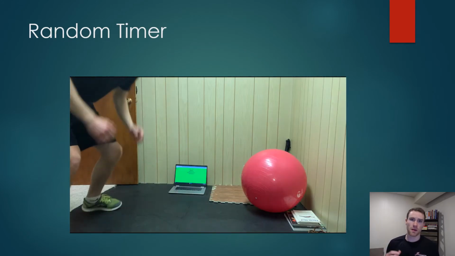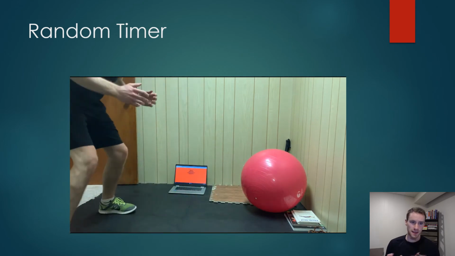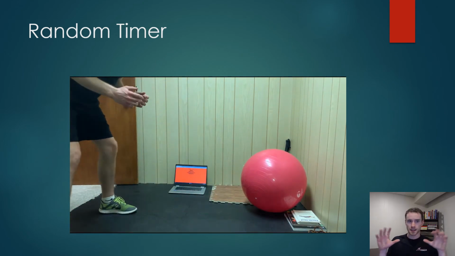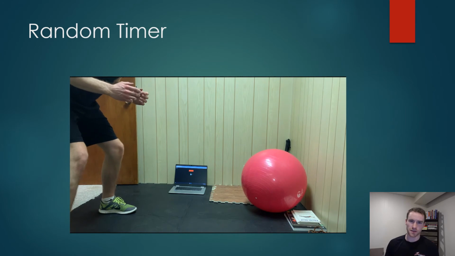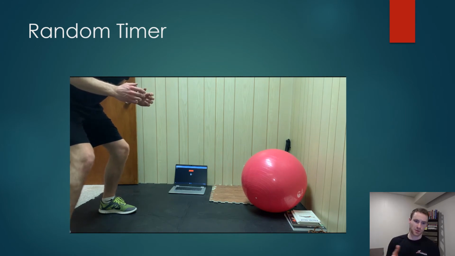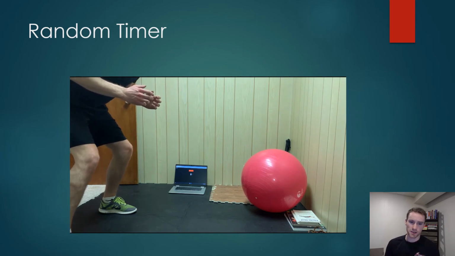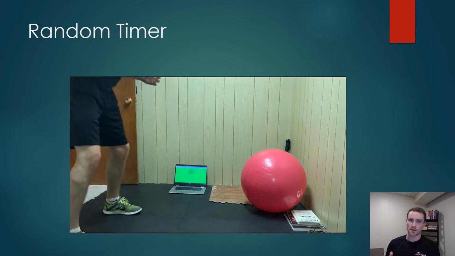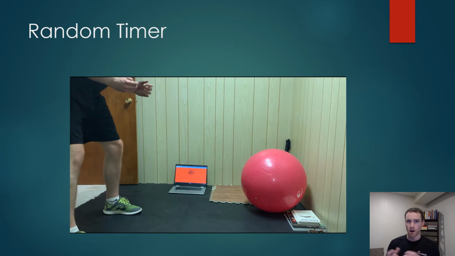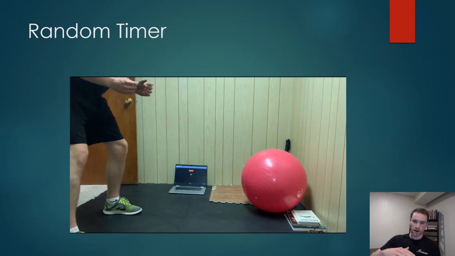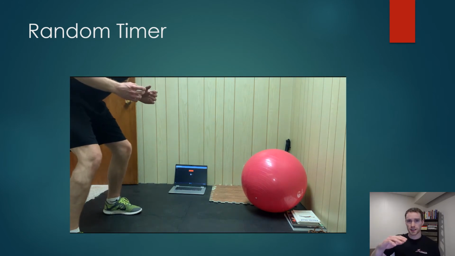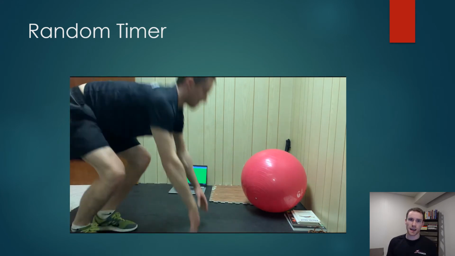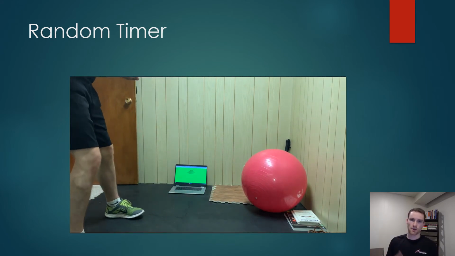So next up, and apologies for the camera angle again, just a really confined space, so tough to get everything in the picture, but I think you can get the gist of what I'm doing. I've Googled a random timer on my computer here, as you can see, but I'm sure there's phone apps for it too. Basically at a bunch of random intervals, it's going to beep and buzz and make a sound, and I'm going to hit the ground and then try and get up as quickly as possible into a good athletic stance and continue to do that over and over again.